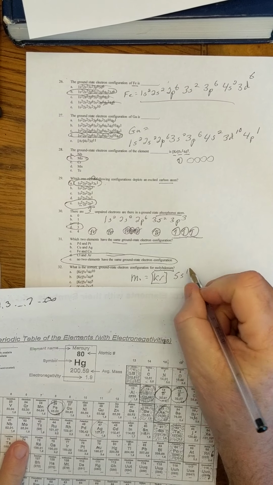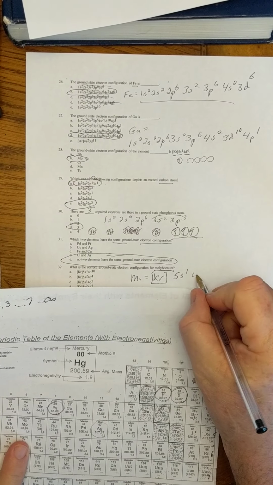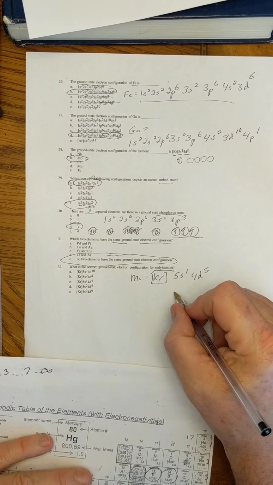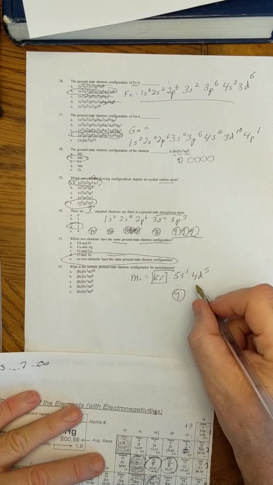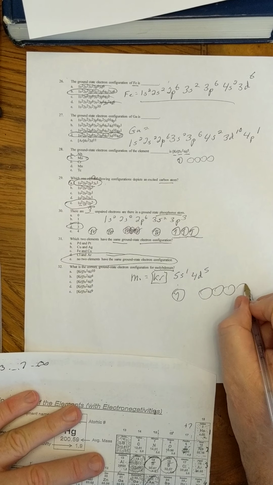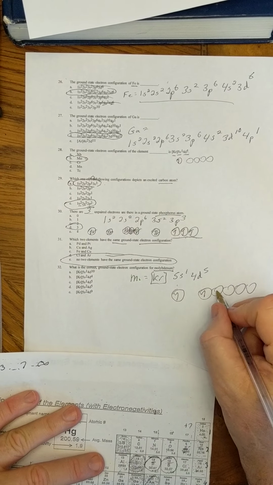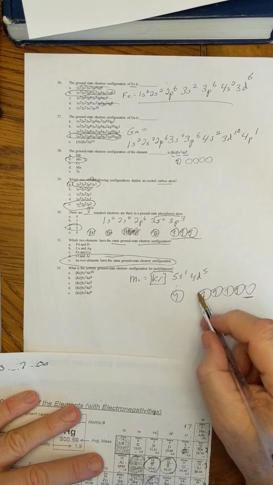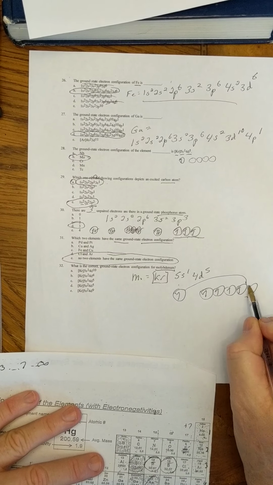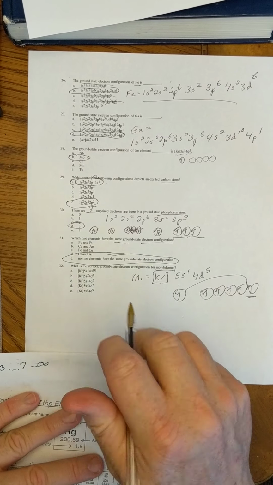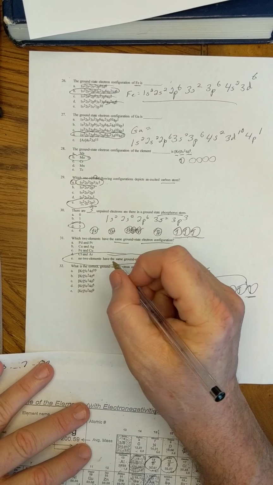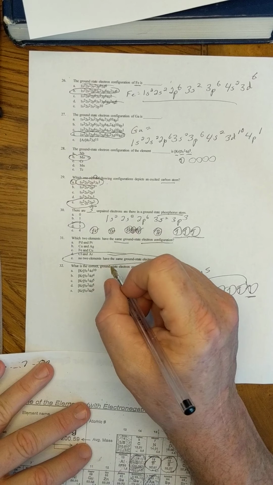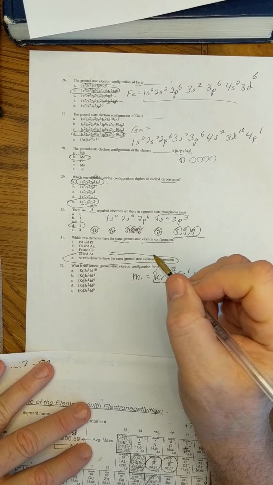It's 5s1 and then 4d5. And again, it took one of the electrons away from the D because it started out with an open P. I'm sorry, an open D. And this electron went into there. So technically that's violating the Aufbau principle. But that is the lowest energy configuration for molybdenum. The answer is C.